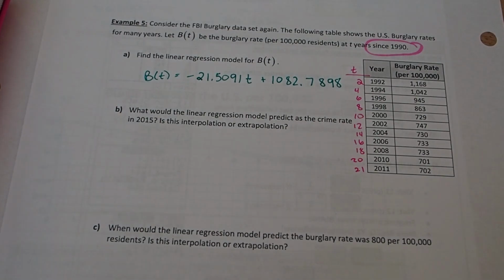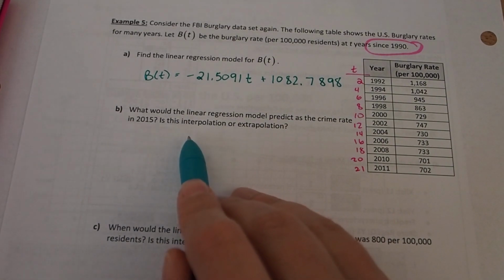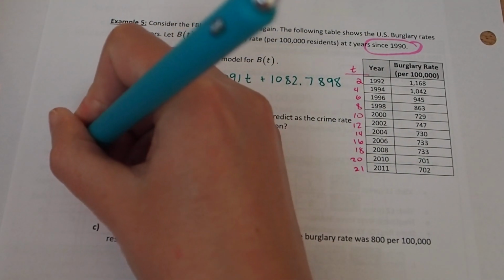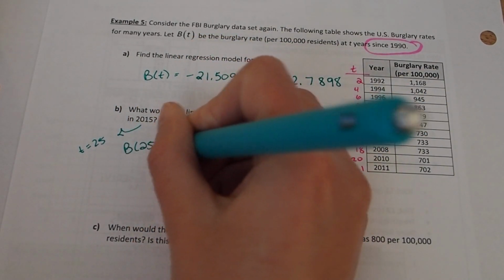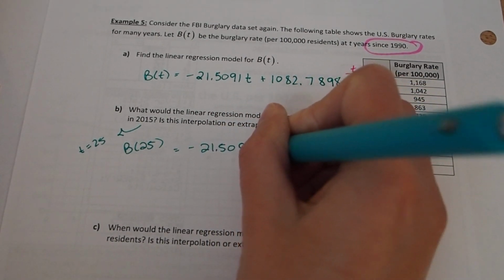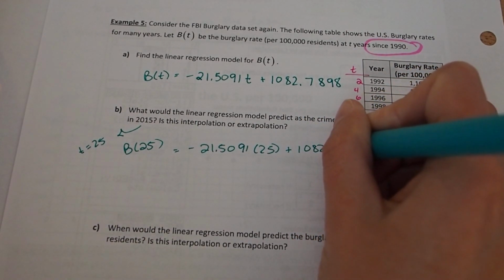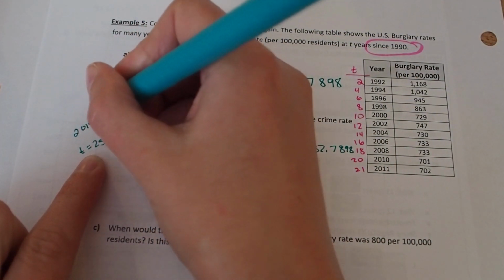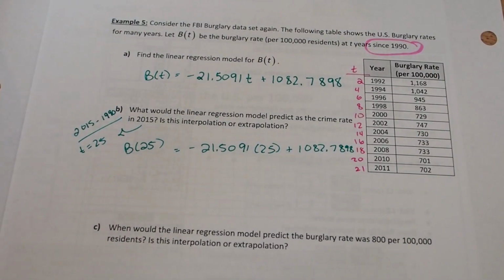Okay, so a couple of questions about this model. What would the linear regression predict as the crime rate in 2015? So 2015, that is still a t-value of 25. So once again, we're going to find B of 25 using this model. So we've got to take negative 21.5091 times 25 plus 1082.7898. I know it's 25, by the way, because if you take your 2015 and you subtract your starting year, which was 1990, that gives you 25, right?